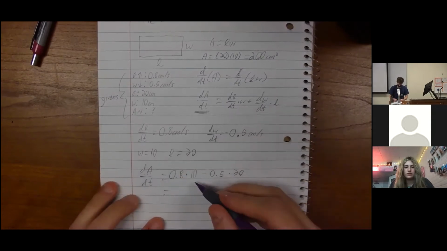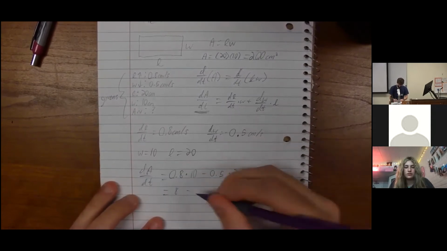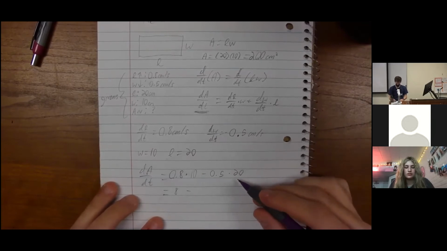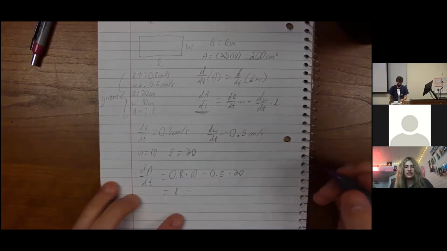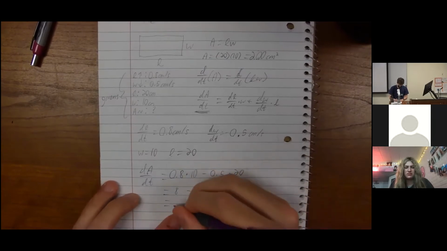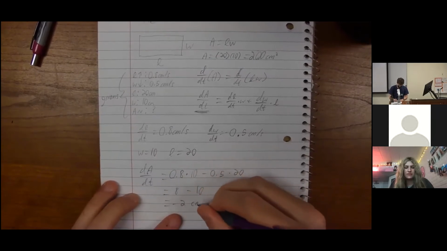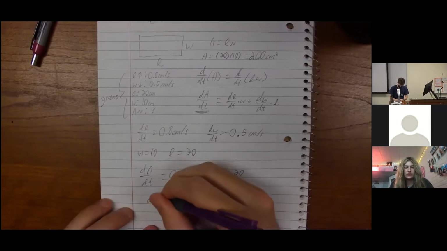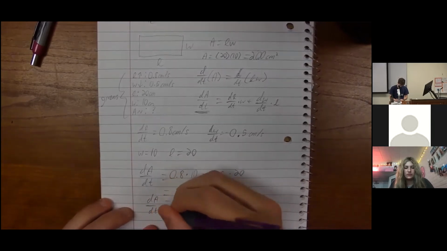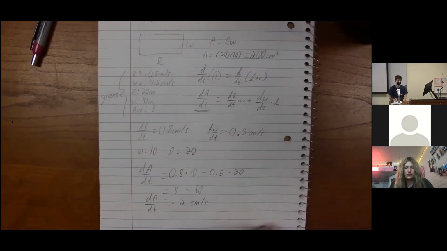This is going to give us 8 minus, what will this give us? 10. Yeah, -2. So that means that our dA by dt is -2 centimeters per second.